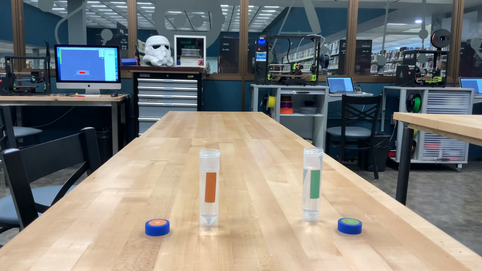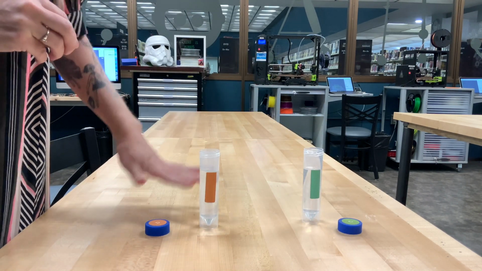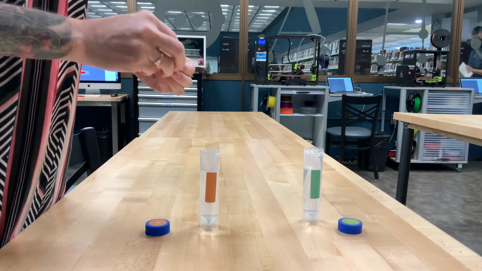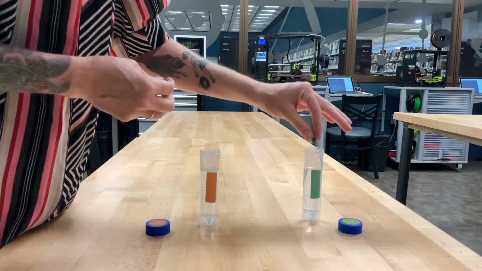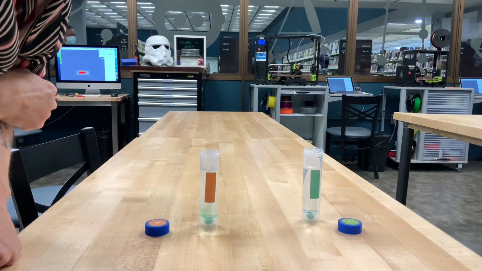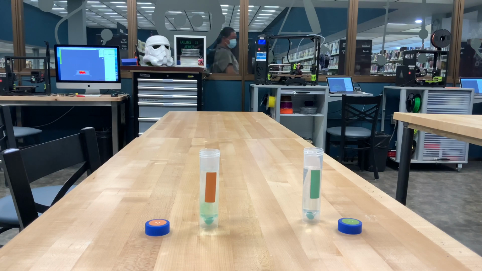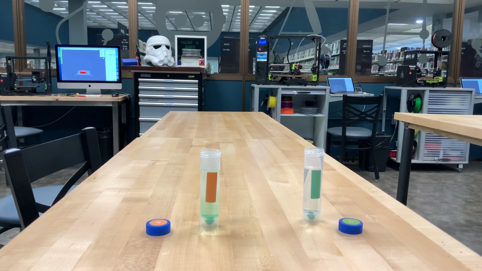So we're going to start out taking a look at how heat affects chemical reactions. We have 2 vials, cold water, warm water, and we have 2 dye tablets, and we're going to add one to each. So into the cold water, into the warm water, and you can start to see already that warm water is helping that chemical reaction get started. The dye is already starting to mix with the water, and the cold water, not so much.